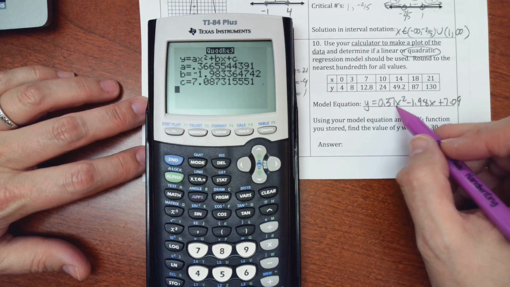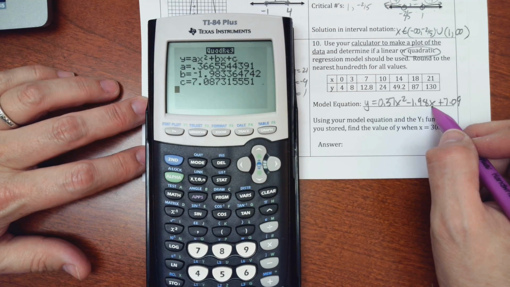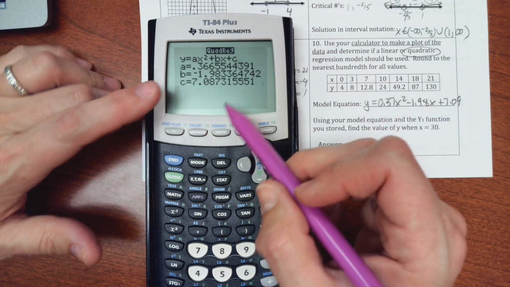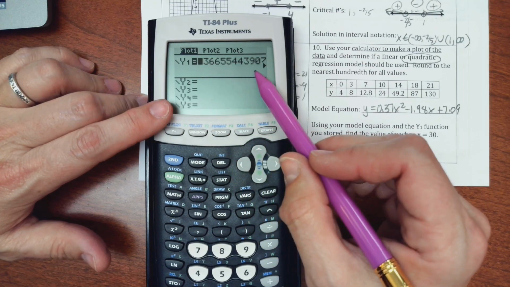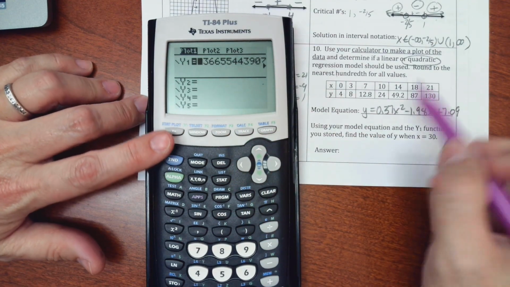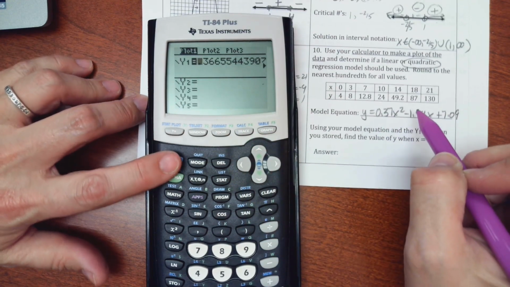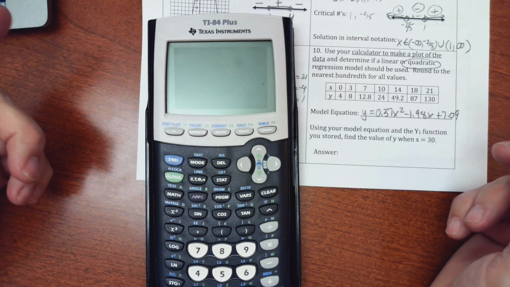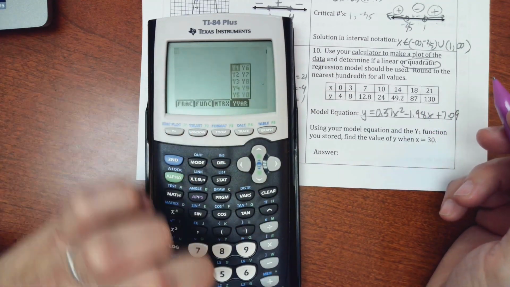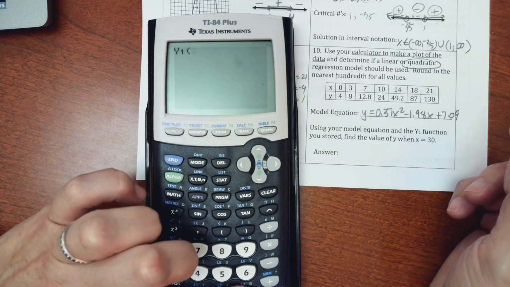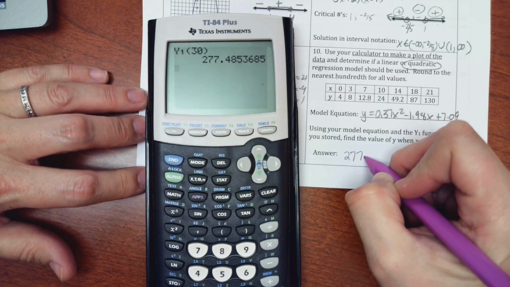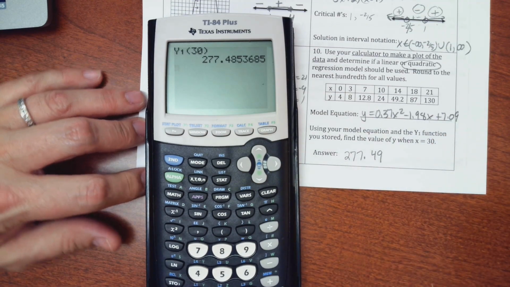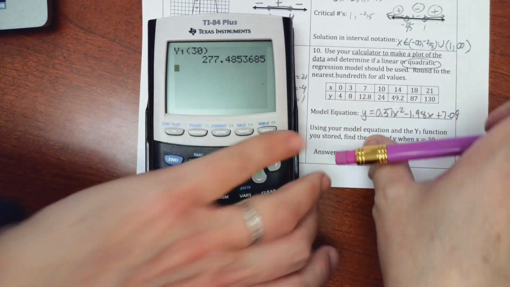So I want to plug 30 in for the x's. But I'm not going to plug it into this. I'm going to plug it into the equation on my calculator. Because in y equals, that whole big thing with all the decimals is there. So I don't want to plug it into my equation where I round it off. The best thing to do would be to use my calculator. So I'm going to do alpha trace and grab y1 and plug in 30. So I'm going to say 277.49. Okay, next page.